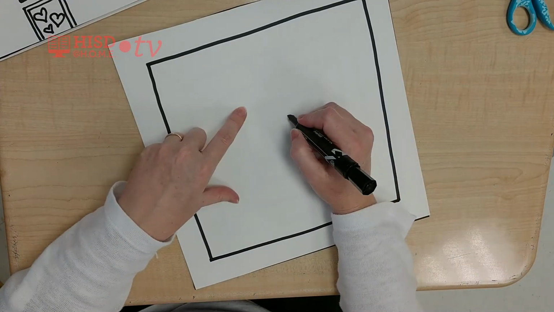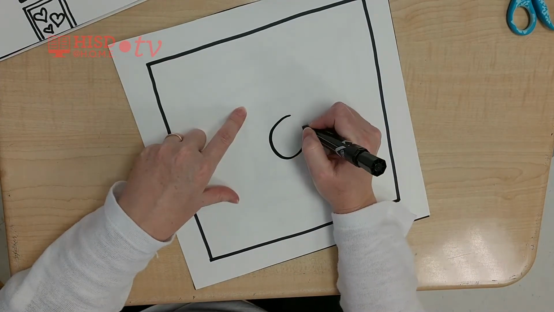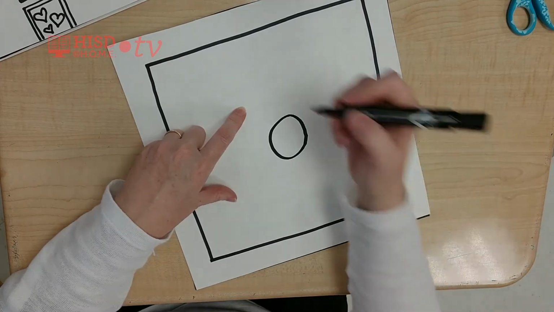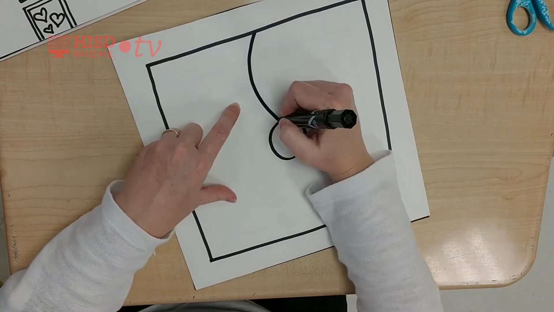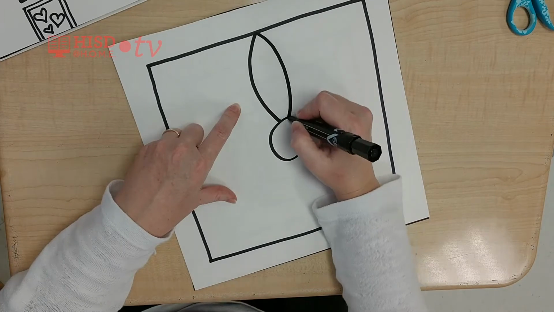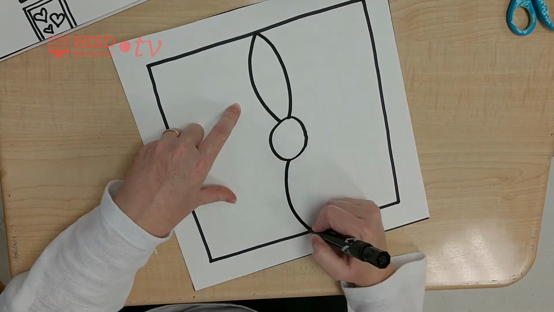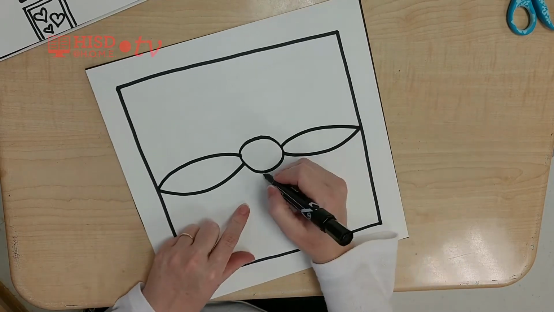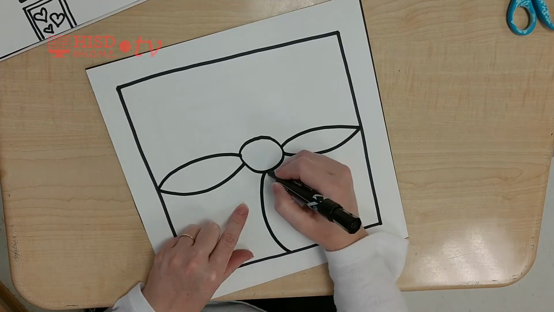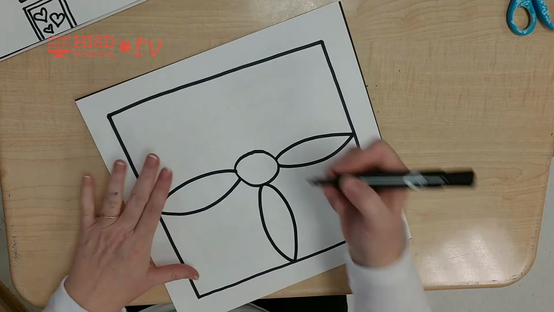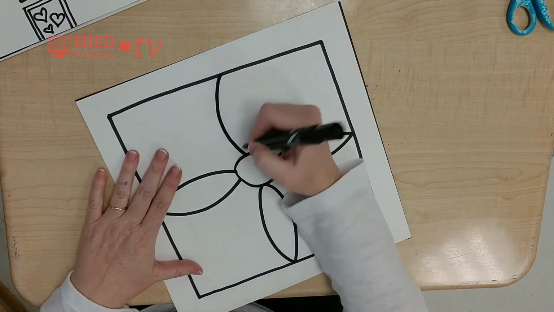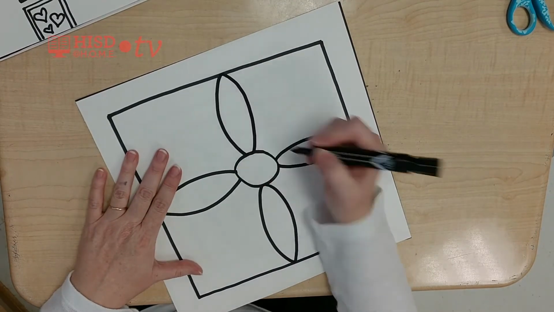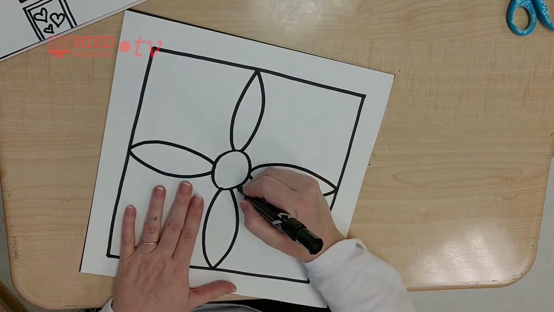I'm finding the center, and I'm going to make a circle in the middle. This time I'm making a flower. Then I'm making some simple petals on my flower across from each other. And I turn my paper and make some more petals across from each other. I wonder what colors I'm going to use to color this after I get done.